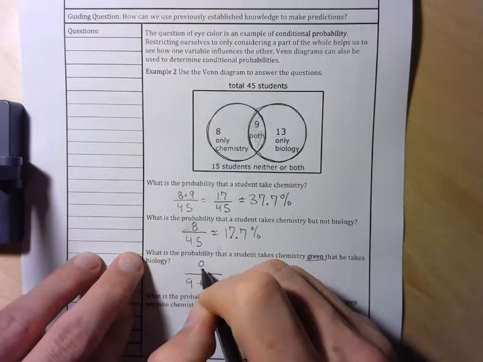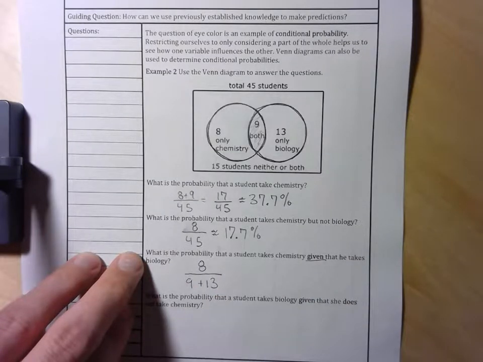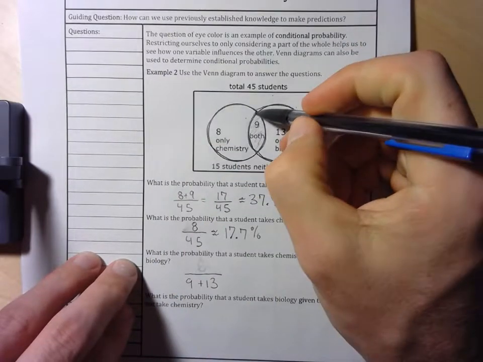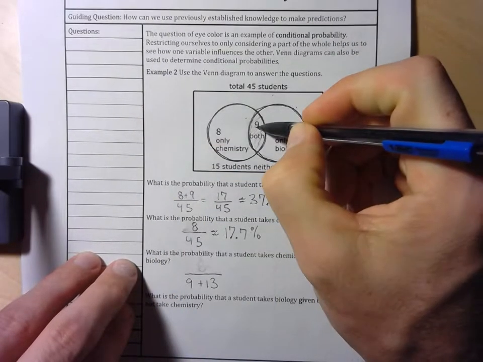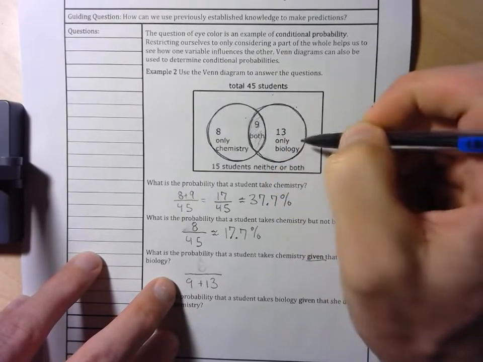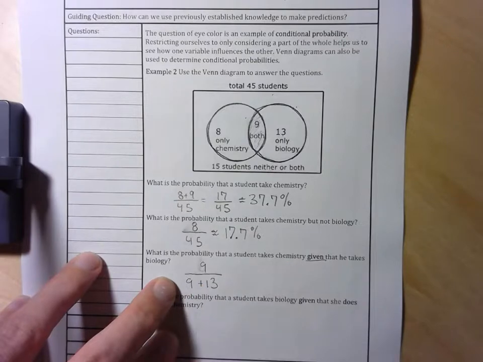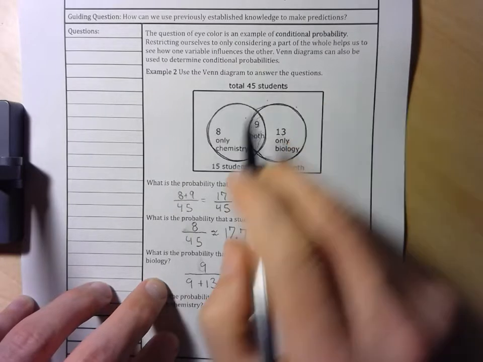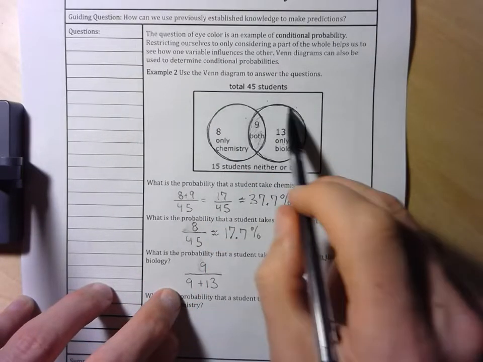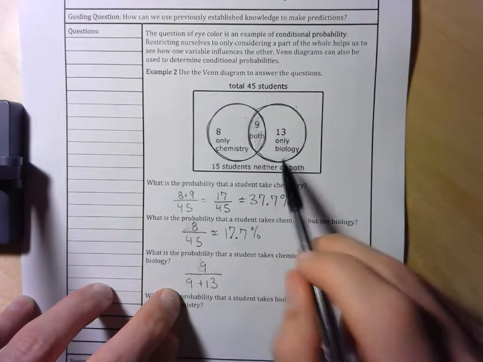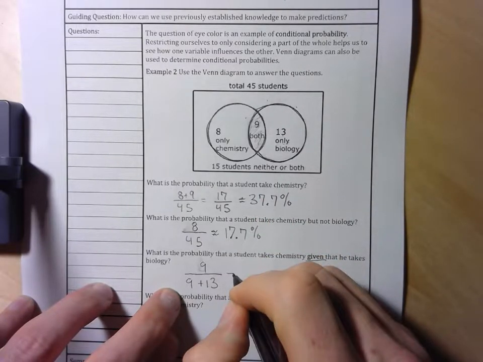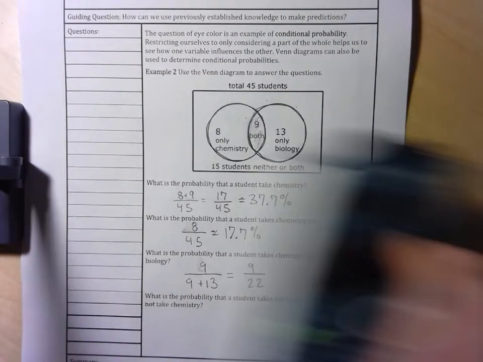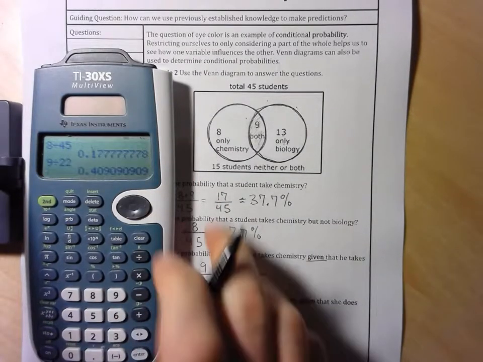Well, there are 8 students. No, wait a minute. Because we're only considering this circle here, this 9 and this 13. Of that 9 plus 13, only 9 take chemistry, and they are the 9 that take both chemistry and biology. We aren't considering these 8 that take only chemistry because we've limited our sample space to just what's inside of this circle. Okay, and of course you can do the math there, 9 over 22, and the calculator will produce a nice percentage, about 41%.